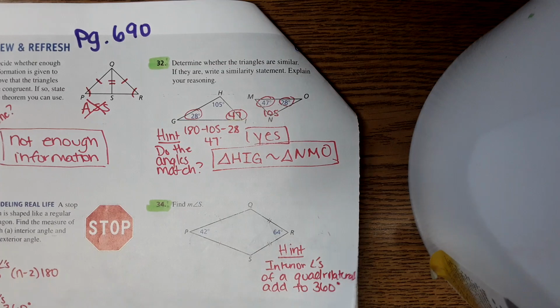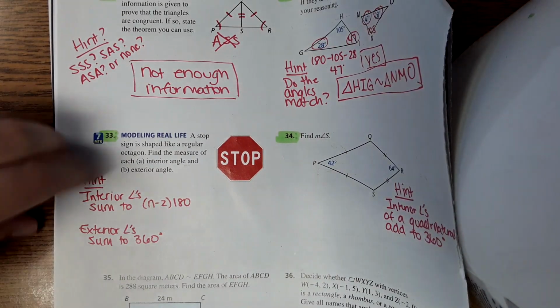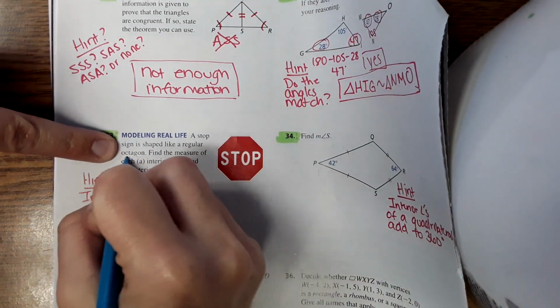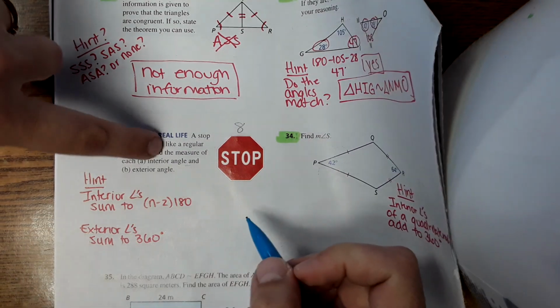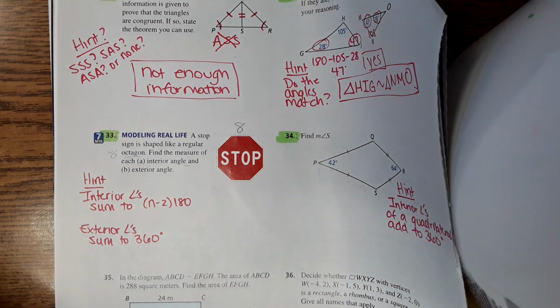Okay, next one. This is from the last chapter. Little review. It says a stop sign is shaped like a regular octagon. An octagon has 8 sides. If you didn't know that, you could also count it on this stop sign. Find the measure of each interior angle and exterior angle.